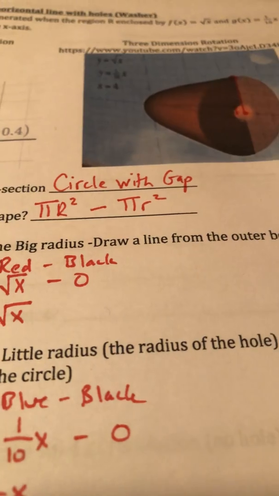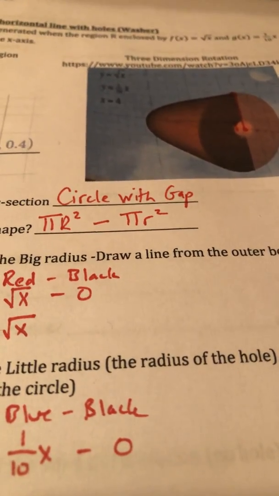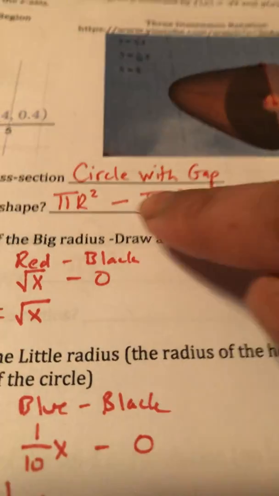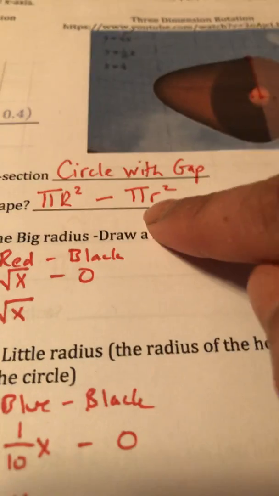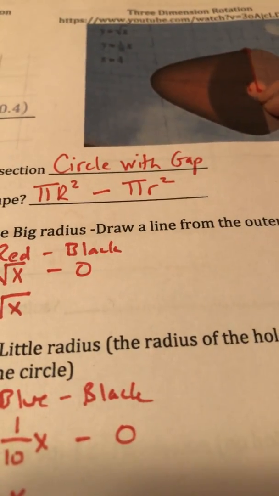We have a circle with a gap. So when we say, well, what's the formula for the circle with the gap? What's the area formula? It's pi big R squared, the outer circle squared, minus pi r squared, where the r is this little gap right here. Now, how do we figure that out?